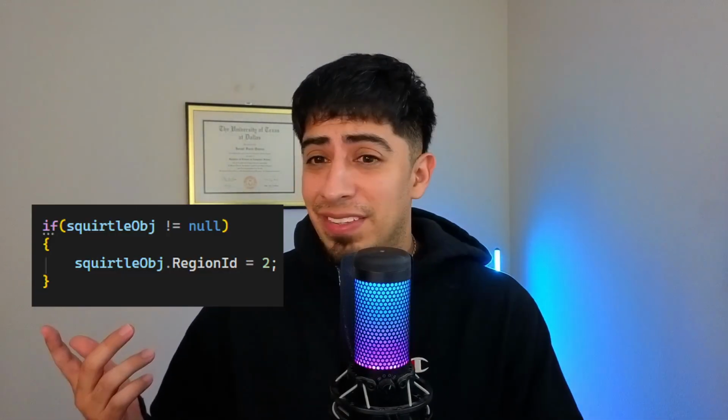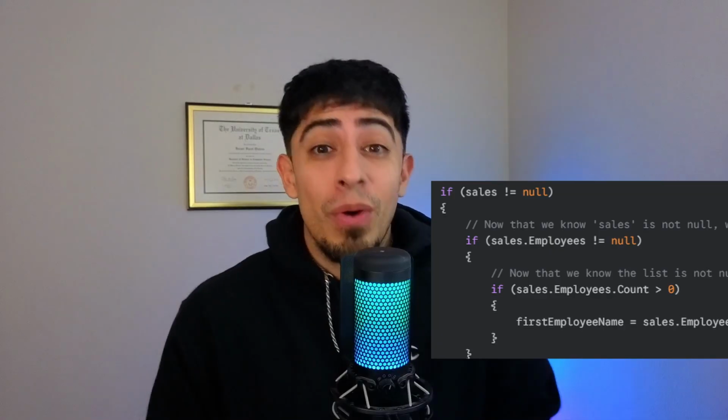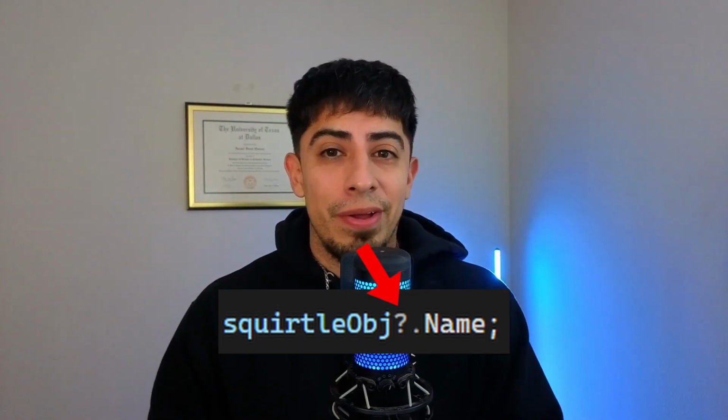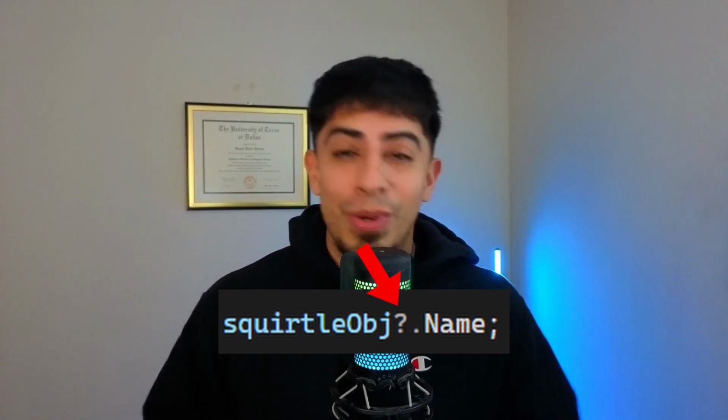Does your C# code have a lot of code that looks like this? Or this? Well, one solution to cut down on all those if statements where you're just checking if a value is null or not is to use the null conditional operator. But what is it? How does it help? Well, let's talk about it.